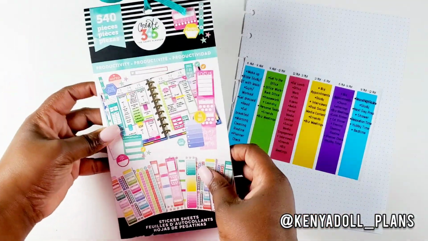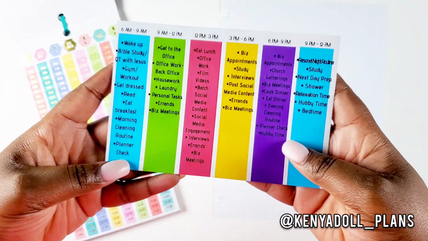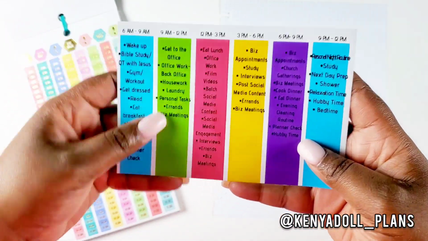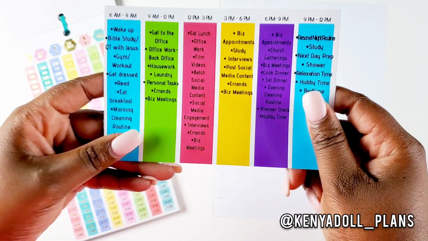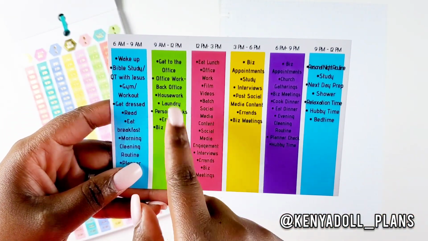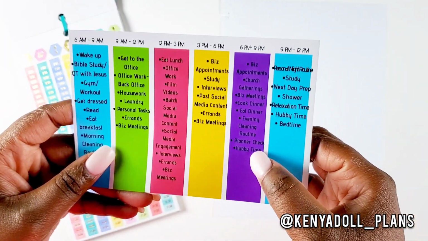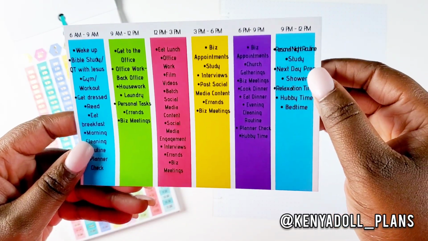Okay, so I'm going to just jump right in. I pulled this productivity sticker book and I want to share with you guys the block schedule that I used all of last year, and I absolutely love it. I created it on Canva, and all I did was divide the day up into 6 3-hour segments. So one for early morning, mid-morning, lunch, afternoon, evening, and nighttime.